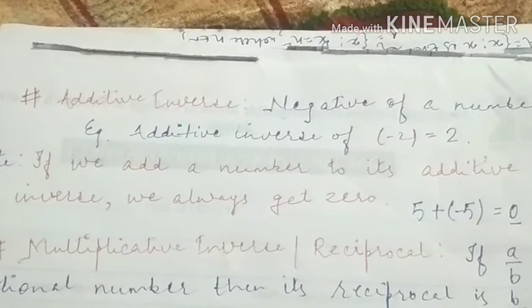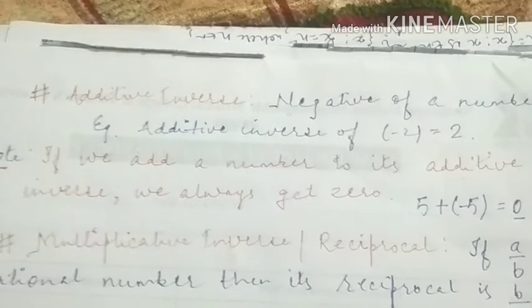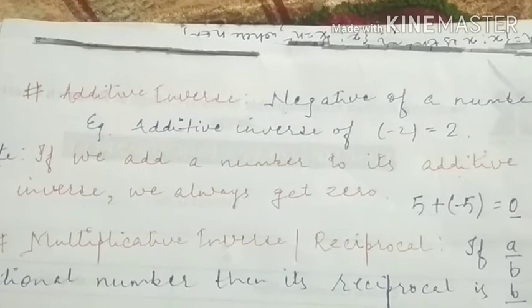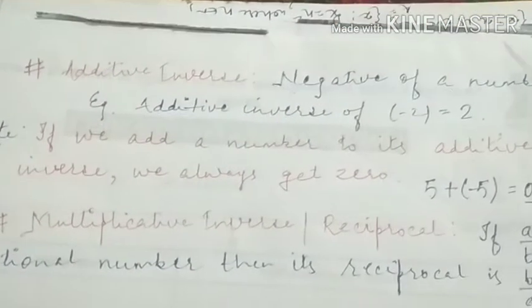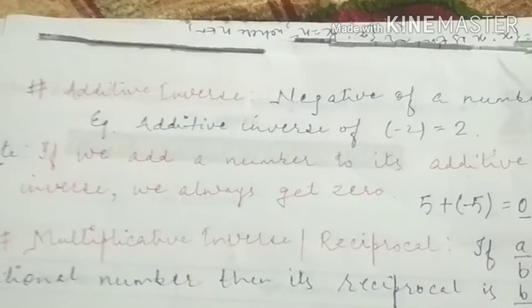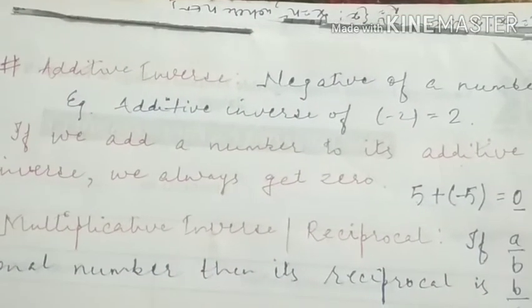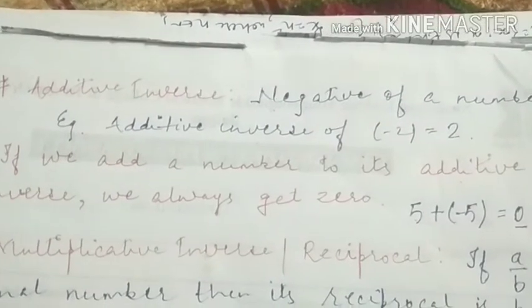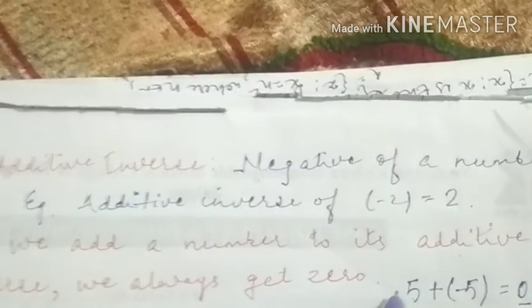Alright, and there is a note which you have to consider over here as well, that is, if we add a number and its additive inverse, we always get 0. You can see an example over here as well.